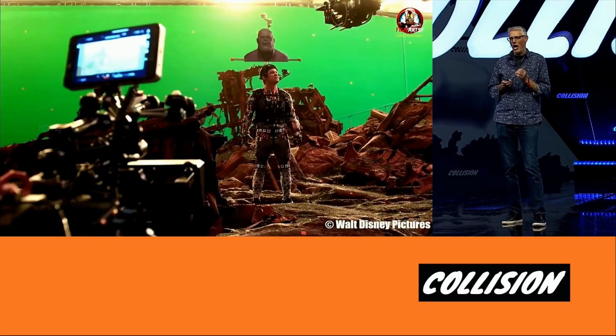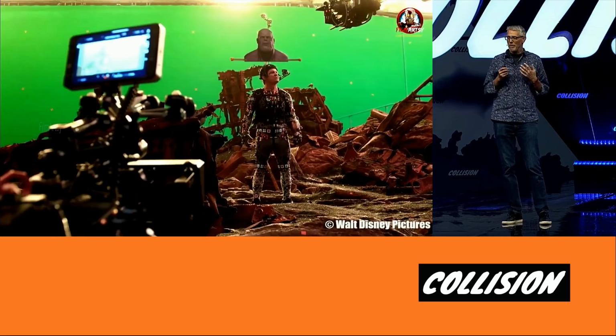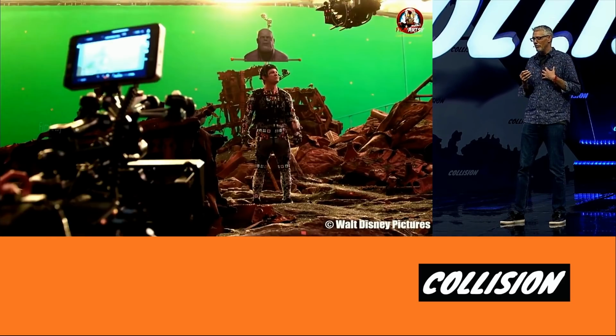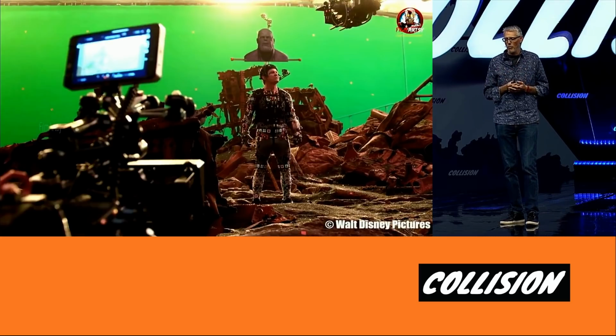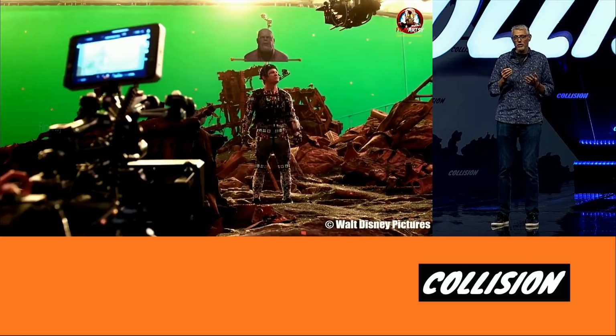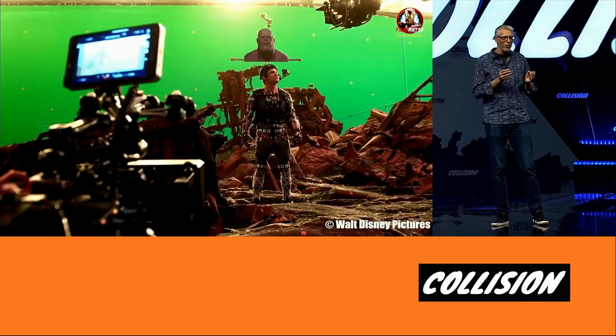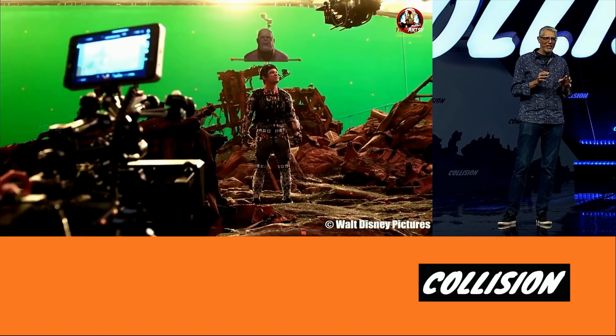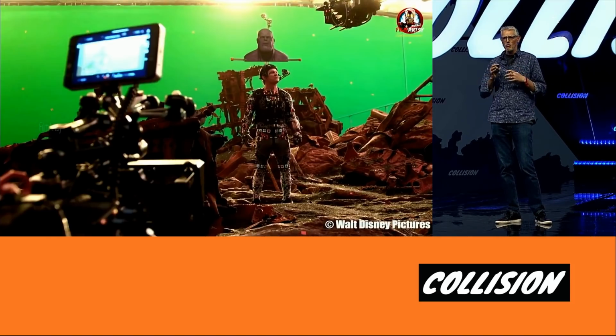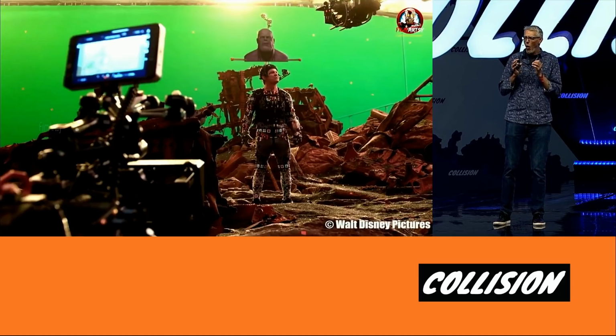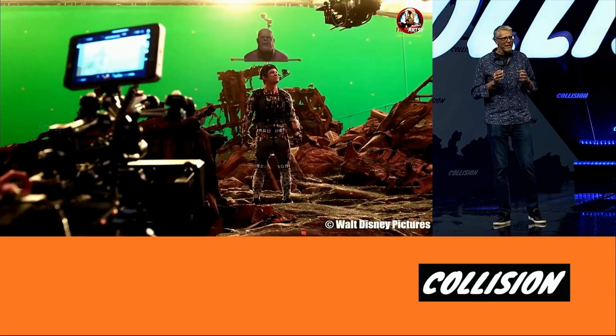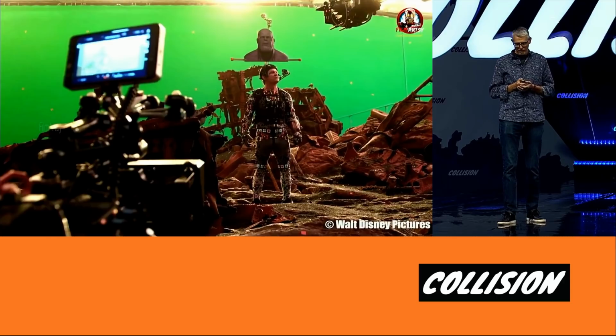But now we get to the really hard part, the face. And before we can make Thanos' face move, we really have to study Josh Brolin's face. And to do this, we put Josh into a special 4D facial scanner. We scan him doing different dialogue and different ranges of motion, and we build up a whole database of all the ways that Josh's face can move.